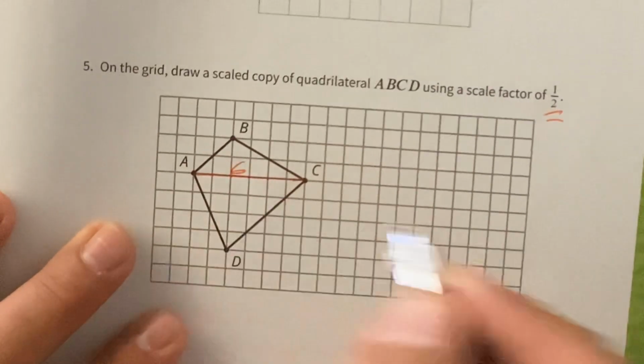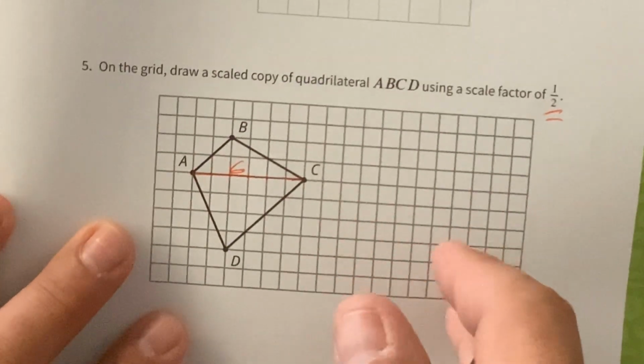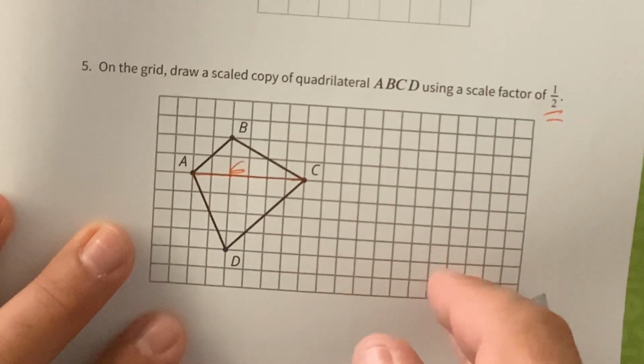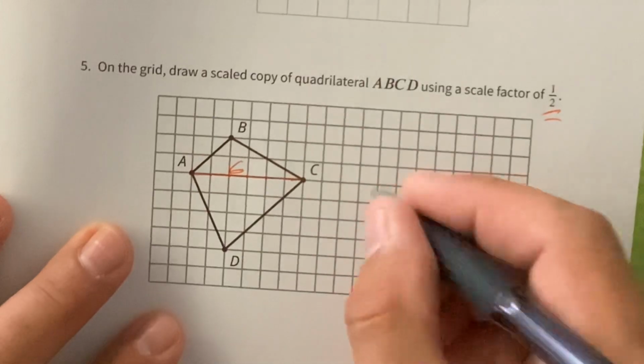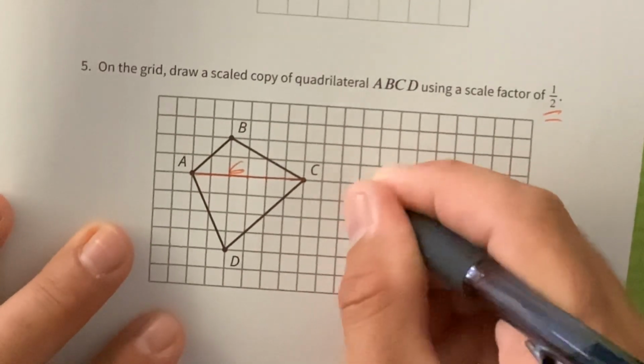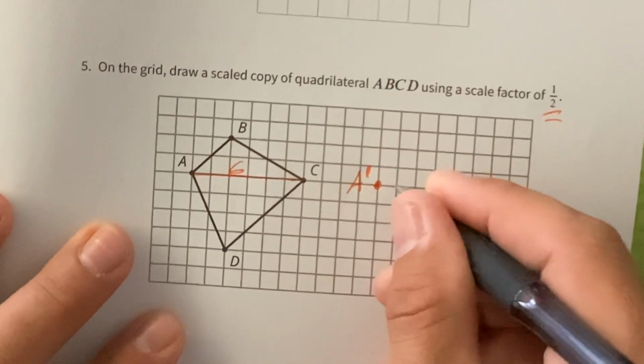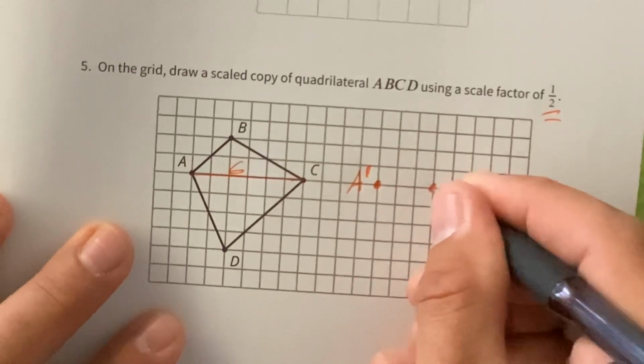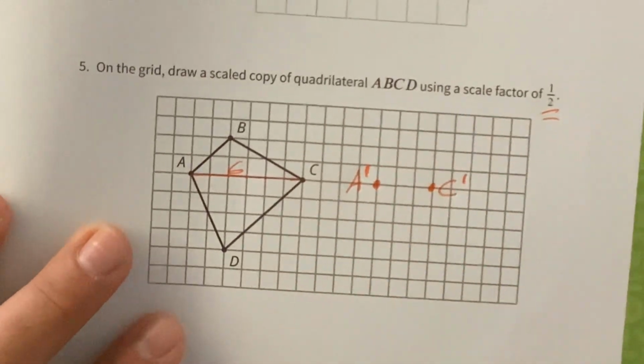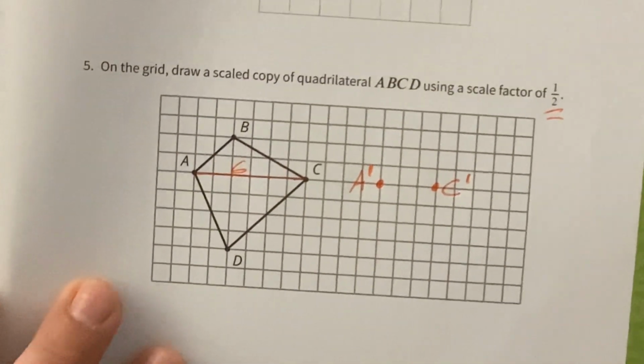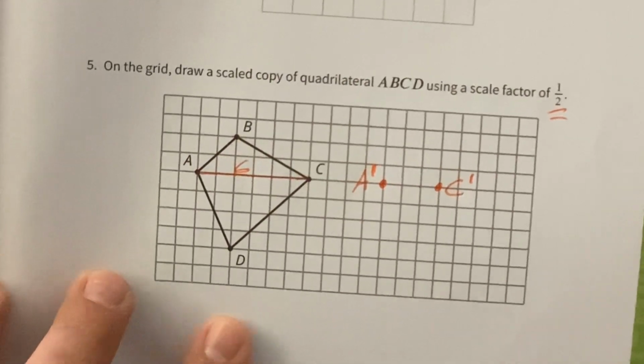It is 6 across AC, so on my drawing, how far across will it be? What's half of 6? 3. So start it wherever you want. And those are new points, so they're going to be C hat and A hat.